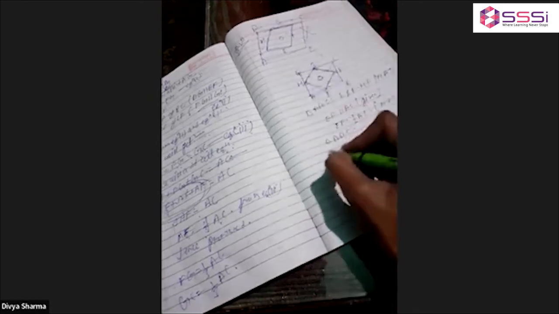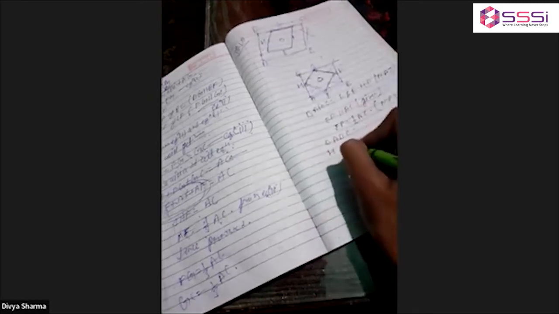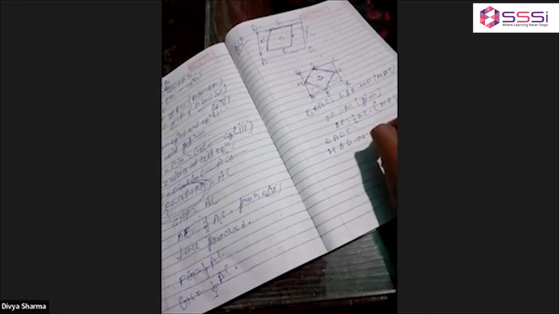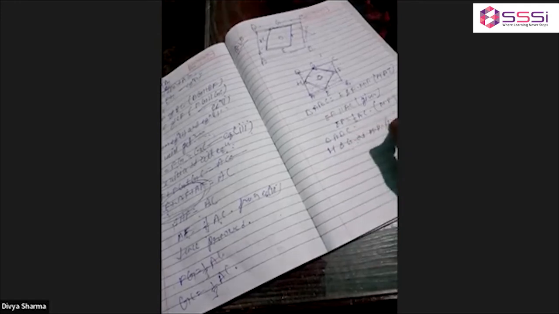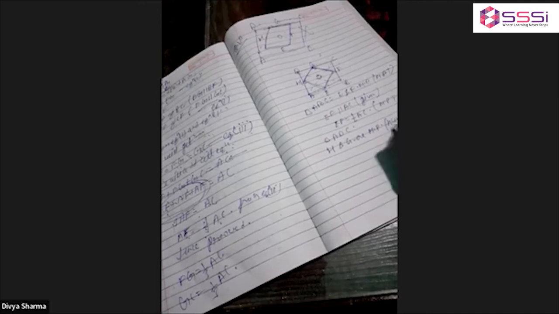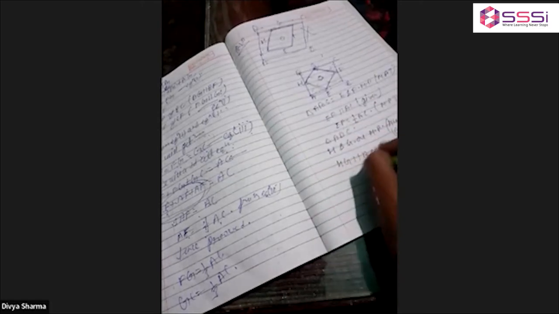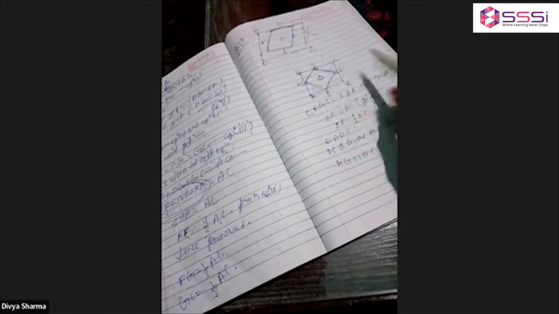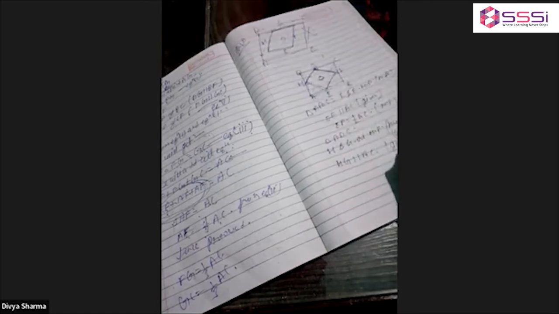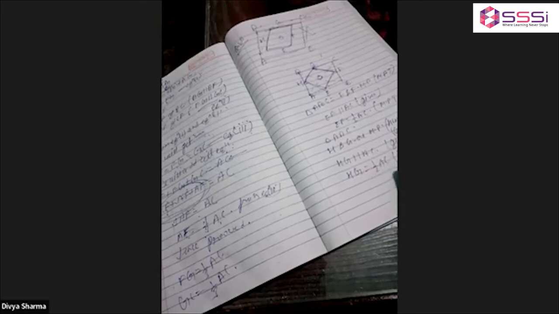Similarly, write these lines in the above equation so that HG is parallel to AC. HG is parallel to AC, it is given. Yes, ma'am. After that, HG will be half of AC by MPT, the midpoint theorem.